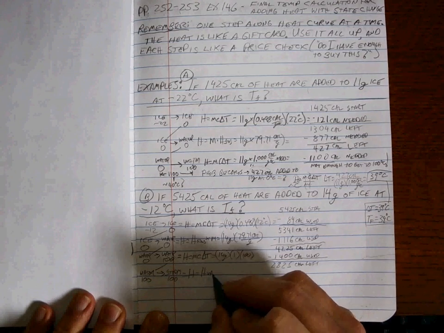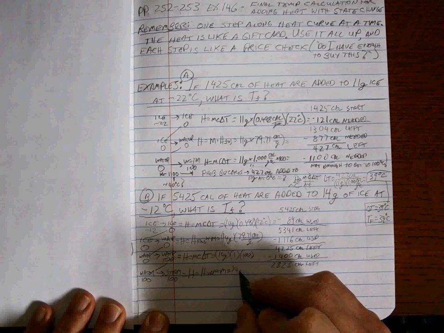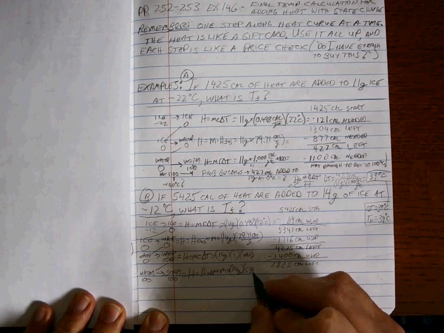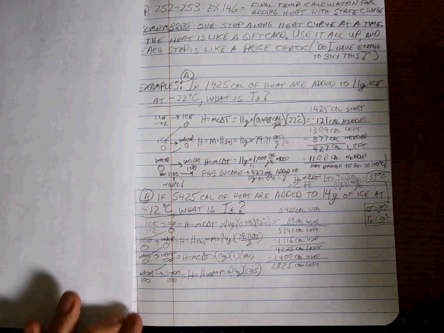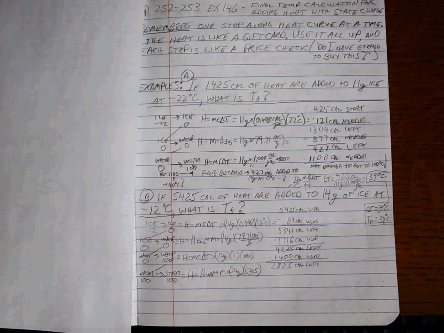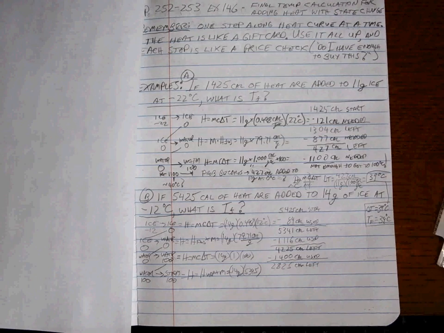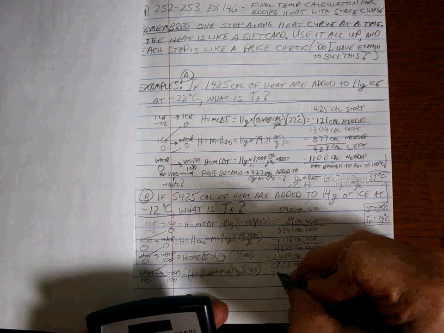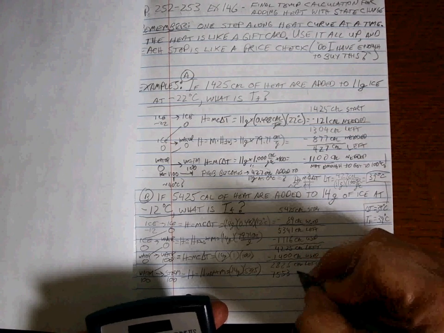Heat of vaporization times the mass, this times 14 grams, 539.5 calories per gram times 14 grams means 7,553 calories needed.